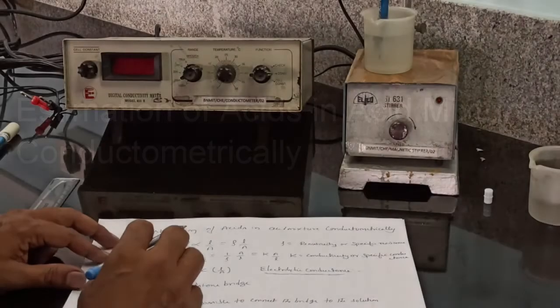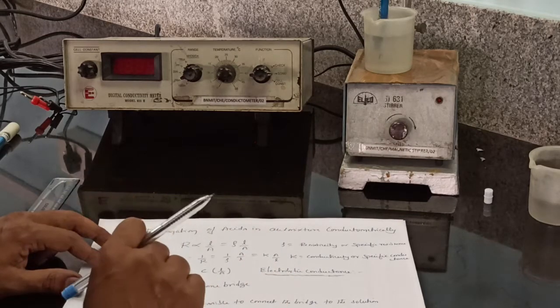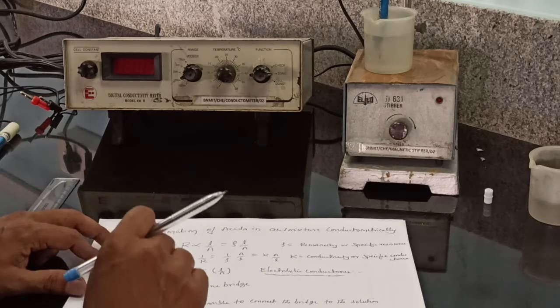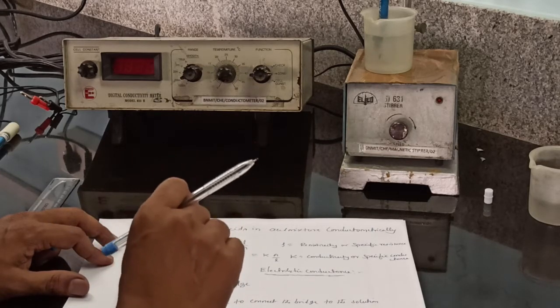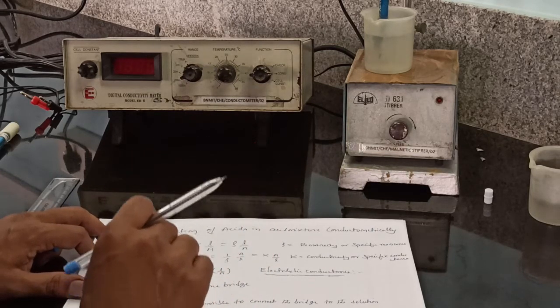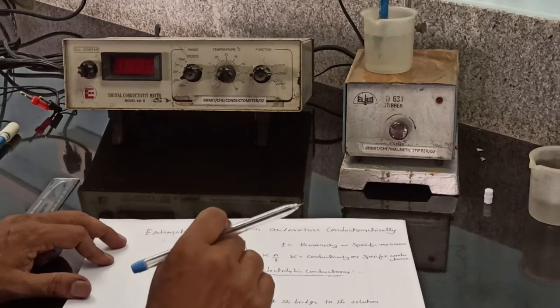Estimation of acids in acid mixture conductometrically. In this experiment, you have to estimate the amount of strong acid and weak acid present in the given acid mixture. The strong acid is hydrochloric acid and the weak acid is acetic acid.